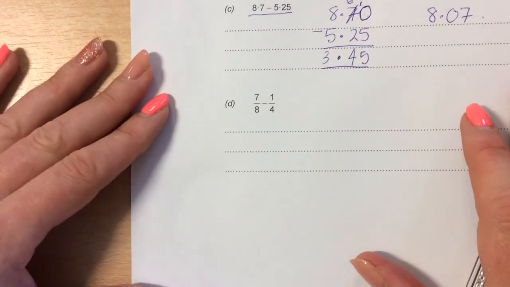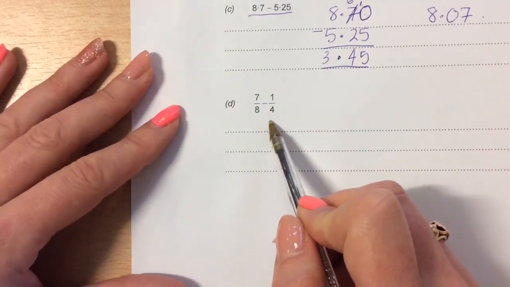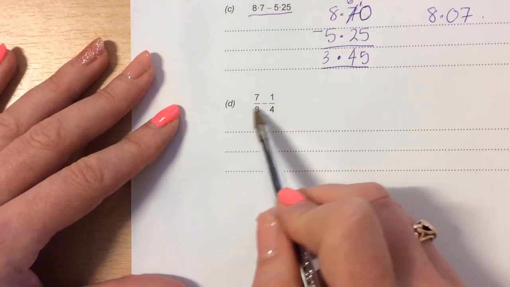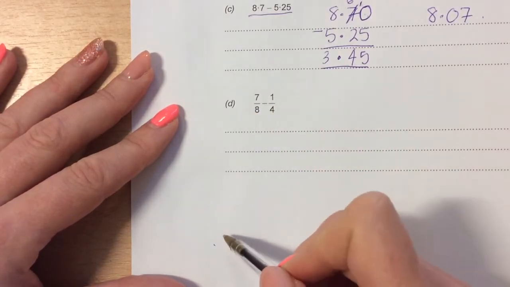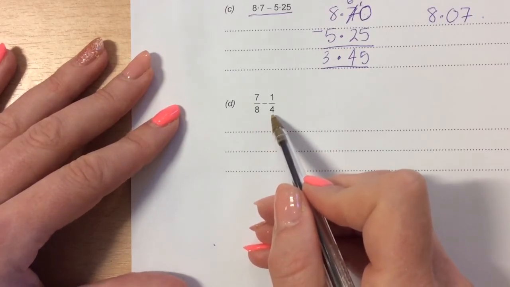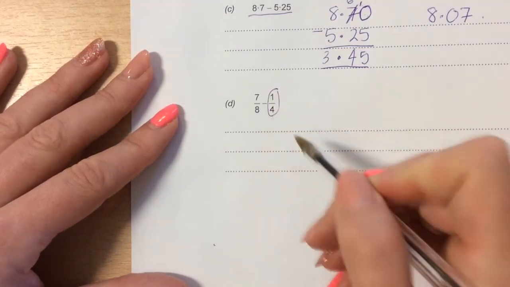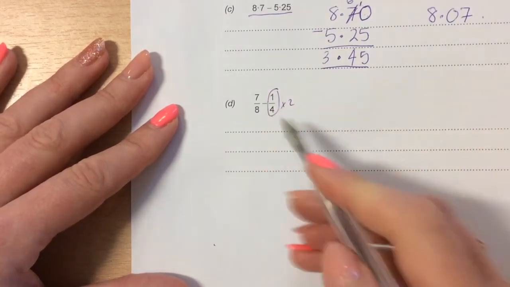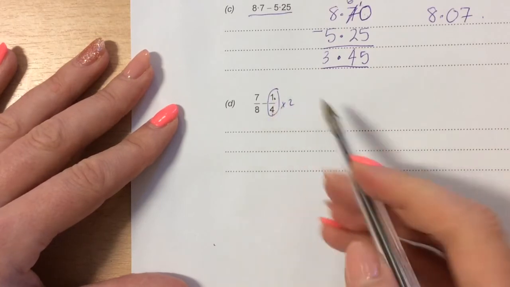Okay, last one. Now we're subtracting fractions. We can only take away fractions when the denominator, which is the bottom number, is the same. This question is quite nice actually, because we can see that 4 fits really nicely into 8. So if I double this fraction, times both of the numbers by 2, I then make that denominator 8.